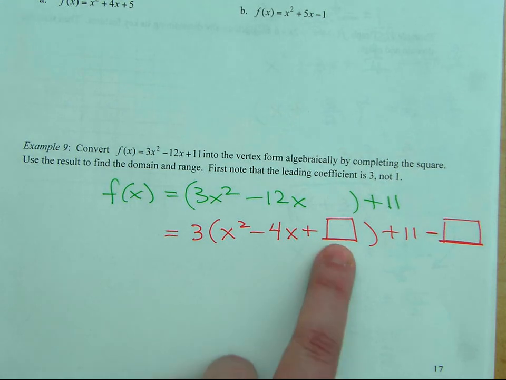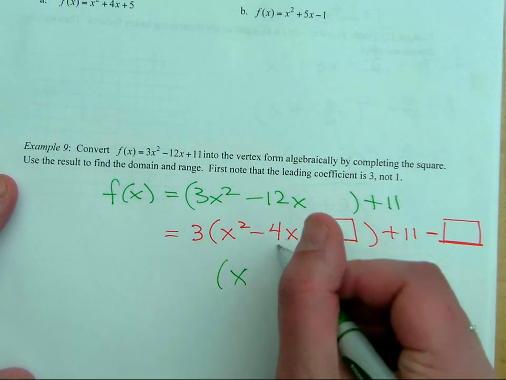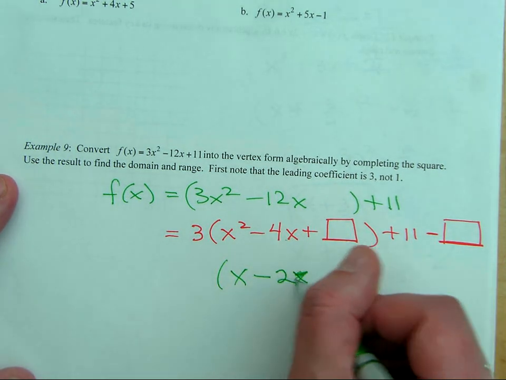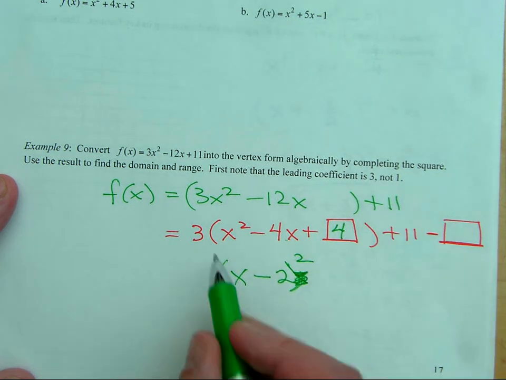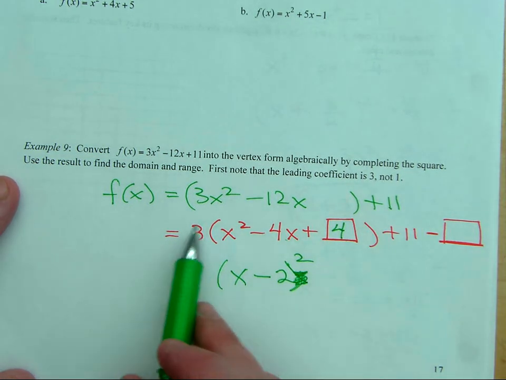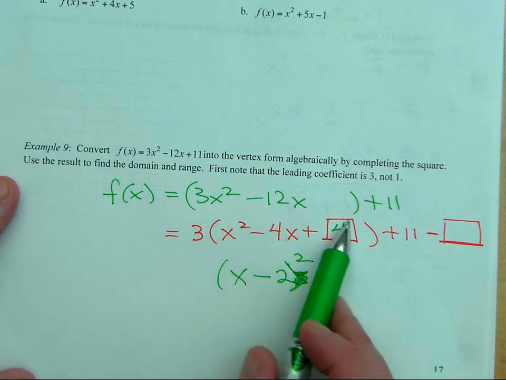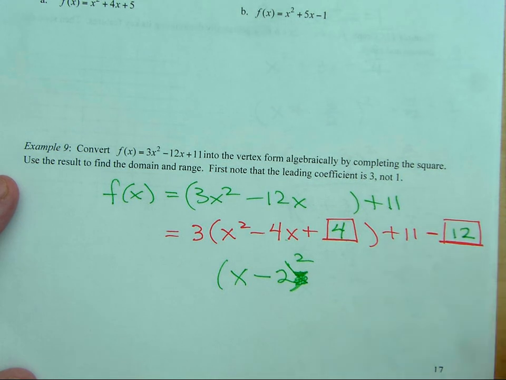What is going to complete the square there? 4, because you take half of 4 and you square that. So half of 4 is 2. Oops, not the x. 2, right? Squared. So this is 4. But now here's the thing. If I were to distribute the 3 back in, wouldn't I go 3 times 4? Yeah, 3 times 4 is 12. I'm actually adding 12 here. So I have to subtract 12 in order to balance that out.